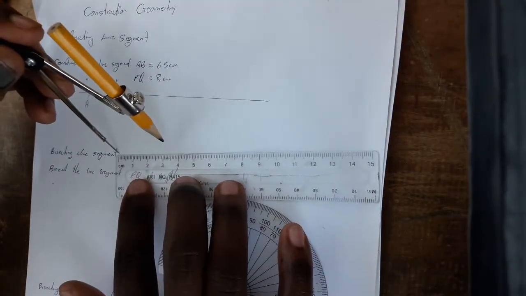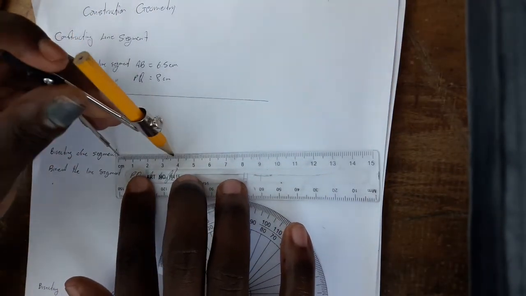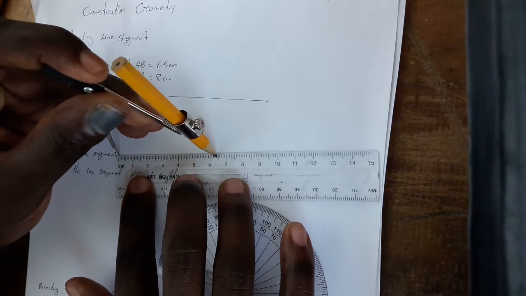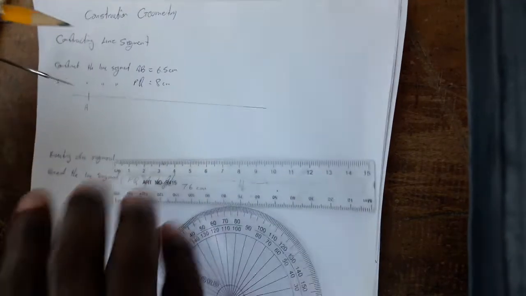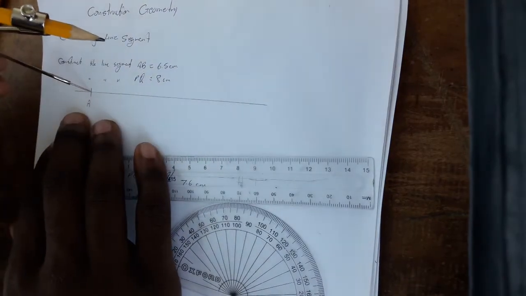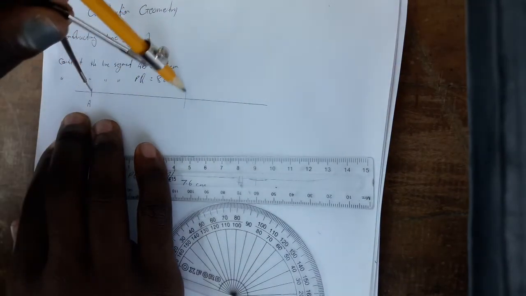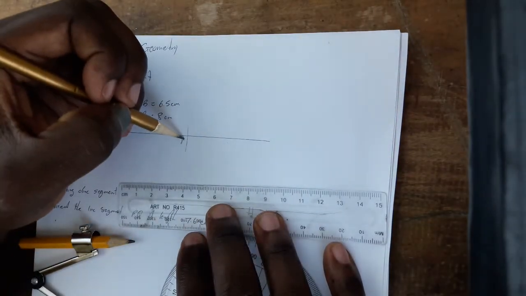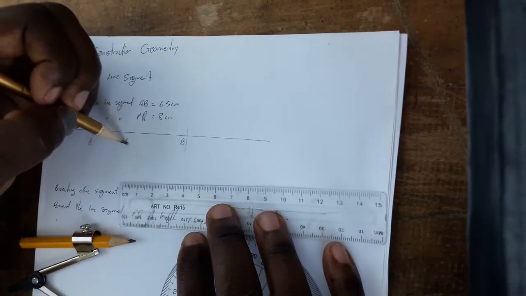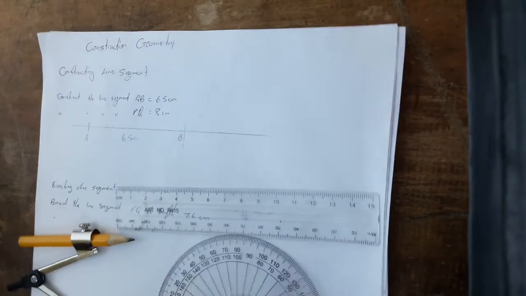We put this as 0. We open the pencil to 6.5 as you go. As you can see there, 6.5 is 6.5. This needle goes here. We scribe an arc there, and also you get your B, and this is 6.5 centimeters.